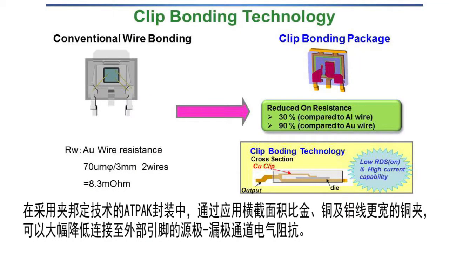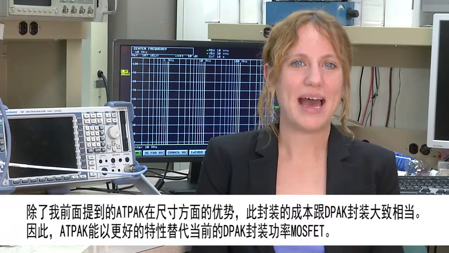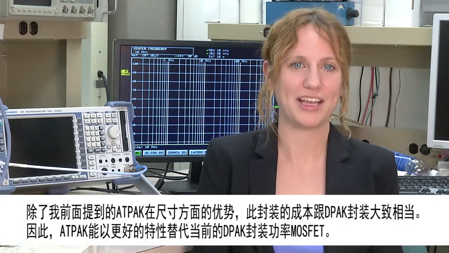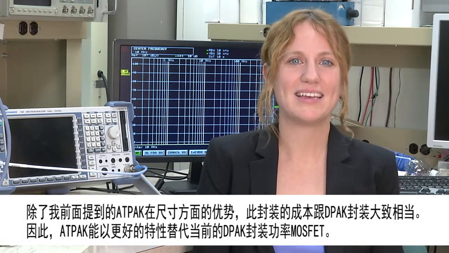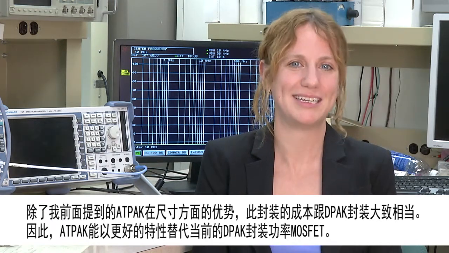In the Atpak package with clip bonding technology, by deploying a copper clip with a wider cross-section area compared to gold, copper, and aluminum wires, results in a drastic reduction in the electrical resistance in the source drain paths to the external pins. The resulting reduction is on the order of 90% compared to gold wire, and by 30% compared to aluminum wire. Besides the advantage of the Atpak in size, as I mentioned earlier, the package cost is about the same as the D-Pak package cost. Therefore, the Atpak can be a replacement for the current D-Pak package power MOSFETs with better characteristics.